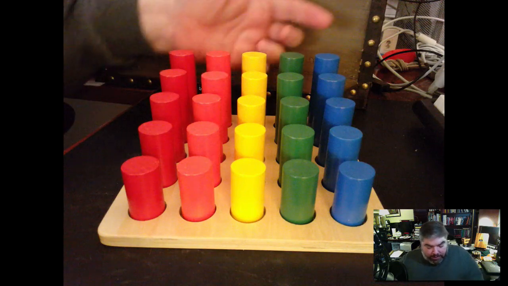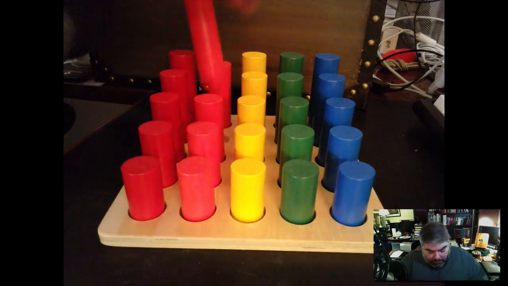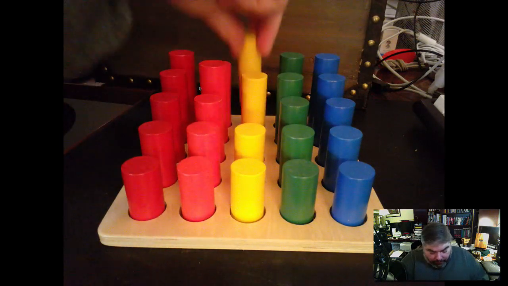And you can already see that I have all the colors represented in this row, but not all the heights. So let's just do the obvious thing here.